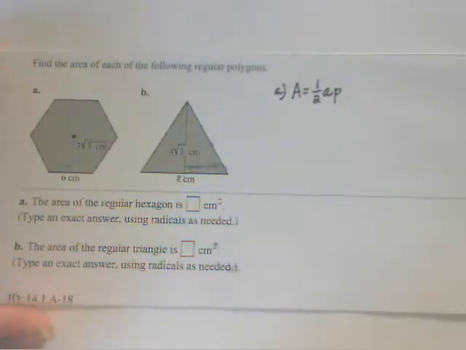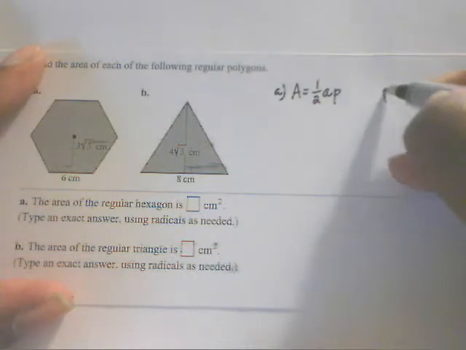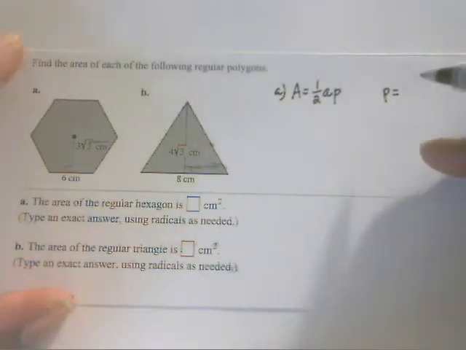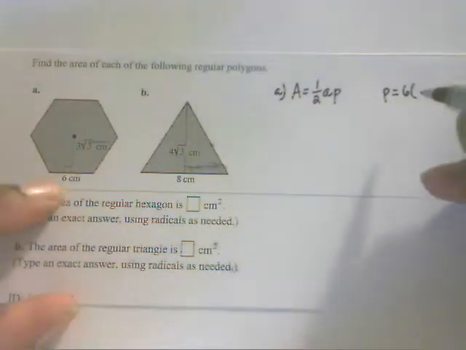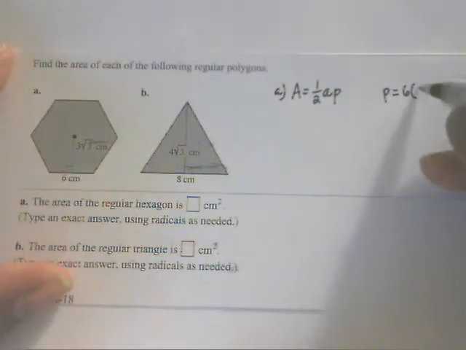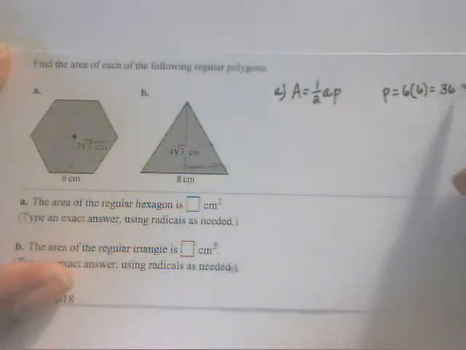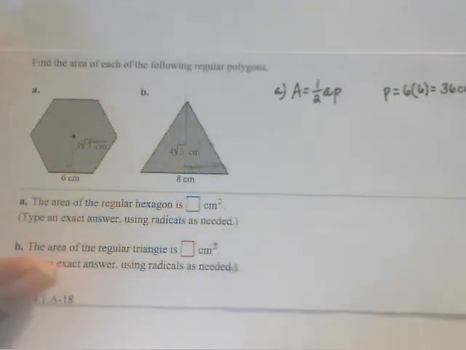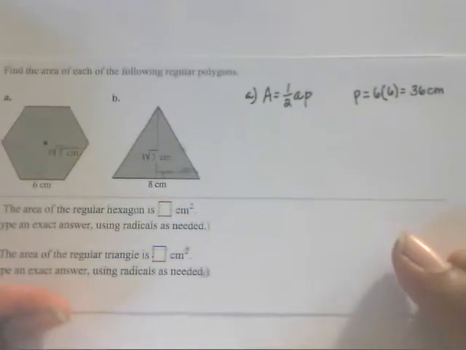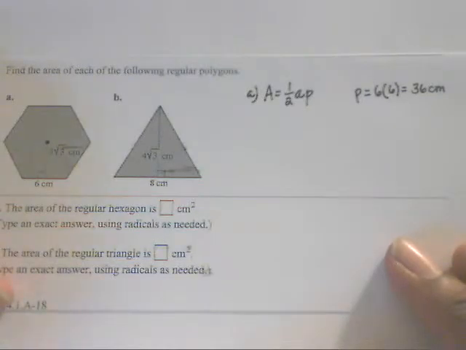Well, by looking at this, we need to find the perimeter. There are 6 sides in this hexagon. Each side has a length of 6 centimeters. So 6 times 6, that's going to give me 36 centimeters. So the perimeter of that hexagon is 36 centimeters. And the apothem is this. That's 3 square root of 3 centimeters.